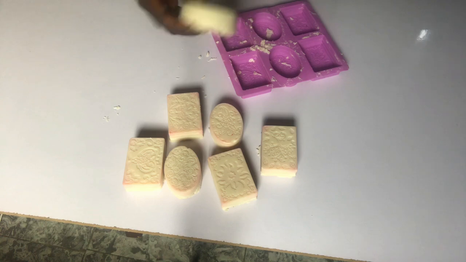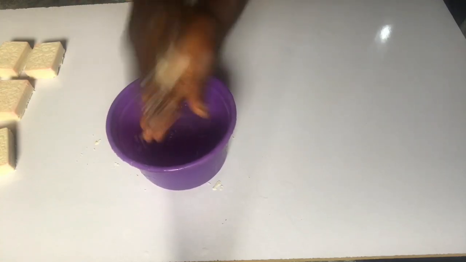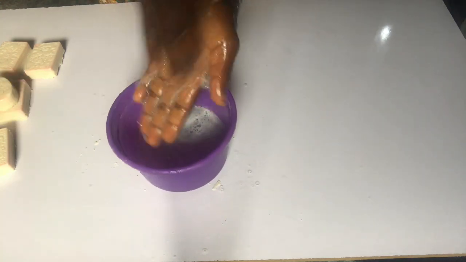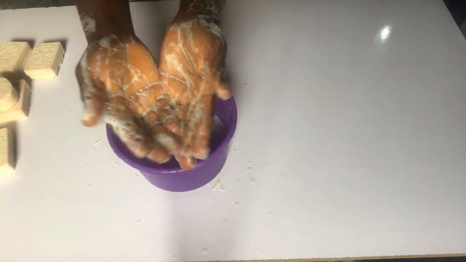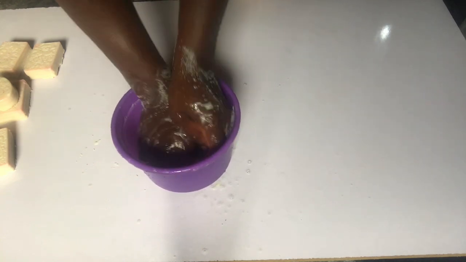Let's see how it lathers. You can see how the soap lathers. You can see if the soap stays for 3 weeks, it will lather more than this.